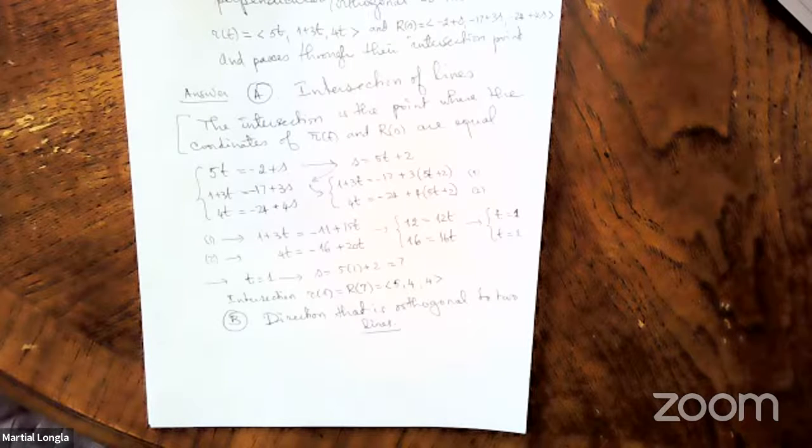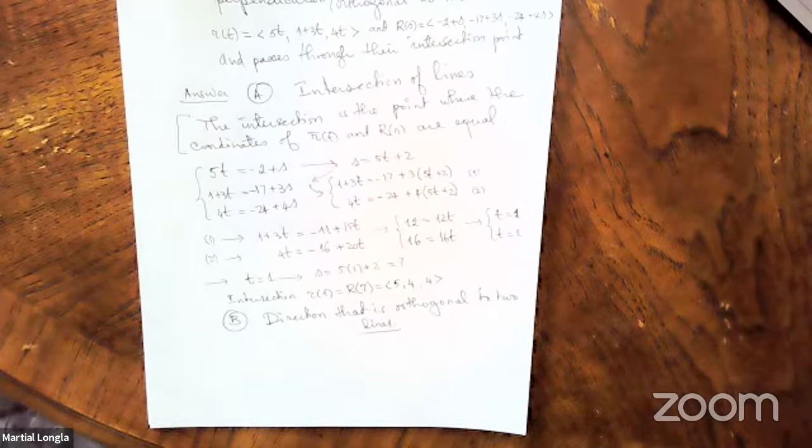And perhaps I think you guys already know this. We've done something like that. What do you think would be the relationship between this direction that is orthogonal to two lines and the directions of those lines? You want to try, Nick? Honestly, I don't remember fully how to do this.